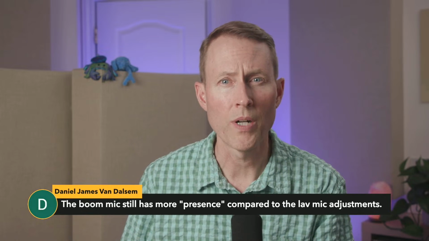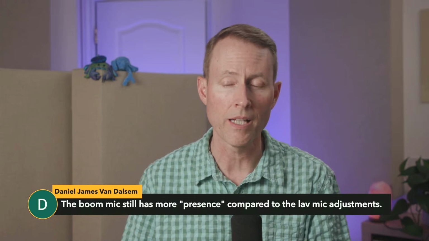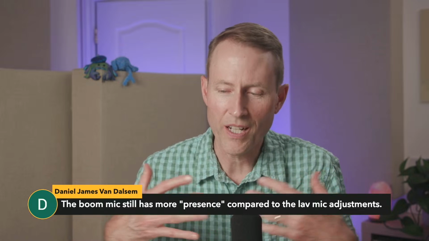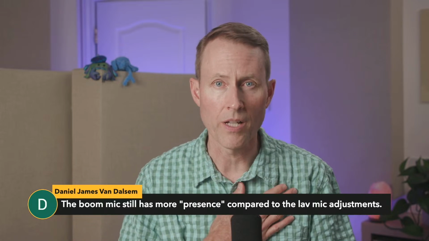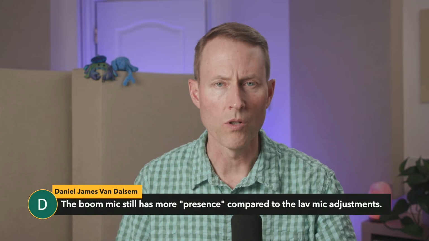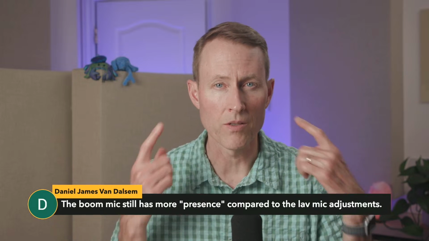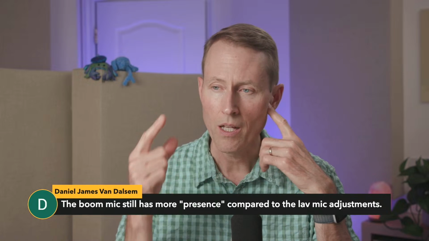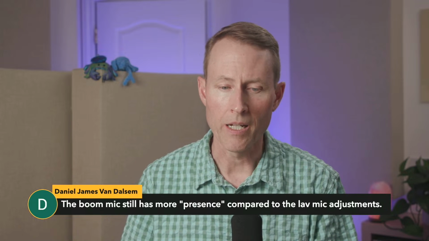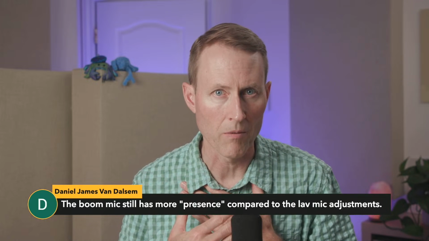The boom mic still has more presence compared to the lav mic adjustments. Completely agree, Daniel. I feel like it definitely sounds more open, and that's almost universally true. Lav mics usually sound a little bit more stuffy to me because they are attached to the body, so there's always going to be a little bit of that. But the boom mic always has this more open sound that sounds more natural because it's more how we're used to hearing people. When we're talking to somebody in conversation, we're usually within a meter of them, and a boom mic is usually about that same distance, whereas a lav mic is attached to the body, which is not usually how we hear somebody else.